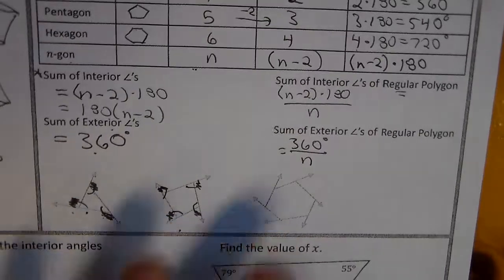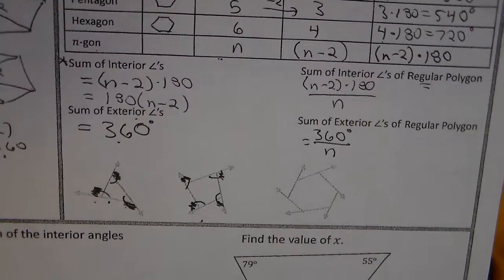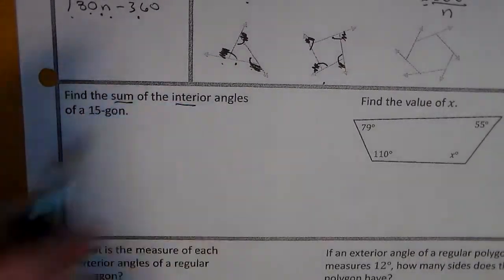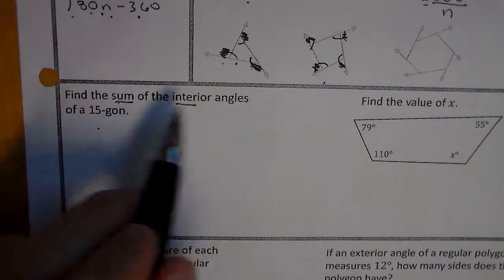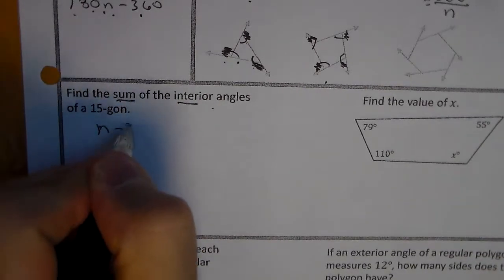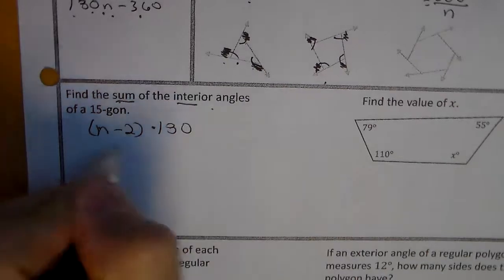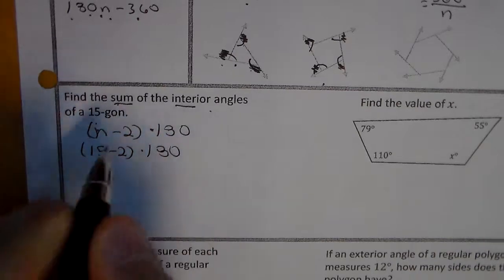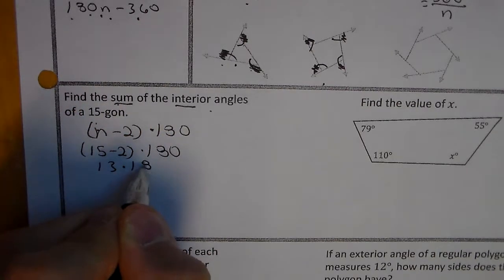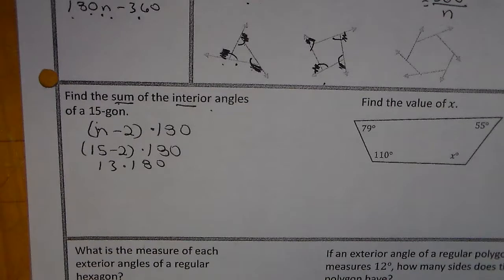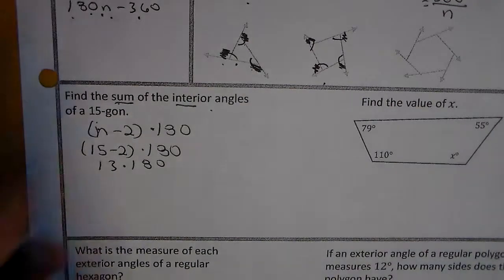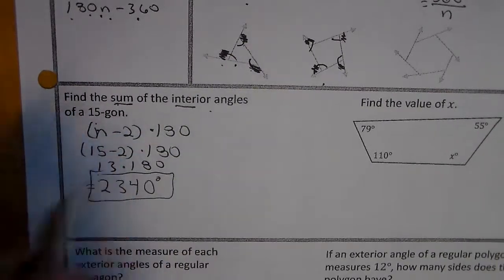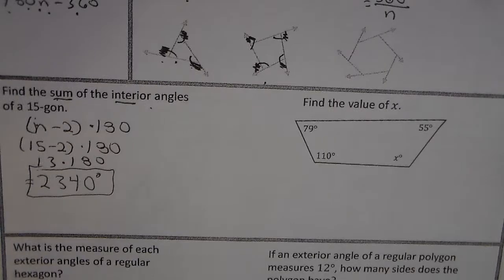So these are the formulas we use. Now we'll go through and solve the problems. We just need to make sure we're picking the correct formula as we're solving. Find the sum of the interior angles of a 15-gon. So we want the total for the interior. This is going to be n minus 2 times 180. 15 is the number of sides. 15 minus 2 times 180. We're going to subtract first. So that's 13 times 180. And that gives us 2,340 degrees.